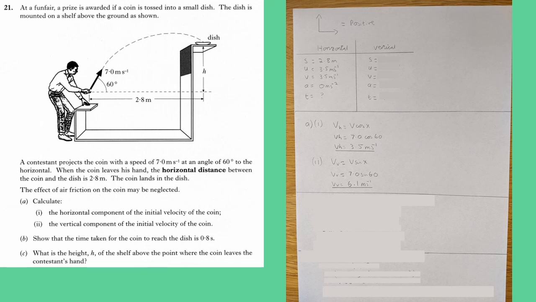Acceleration horizontally is 0, and we don't know anything about time. In fact, we've got to show that in part B. S, we don't know vertically. That's one of the things we're trying to find out in part C. Initial vertical velocity is 6.1. The final velocity we don't know anything about. Acceleration is minus 9.8 meters per second squared because that acts down the way. And again, we don't know time. We're trying to show that in part B. So on to part B.